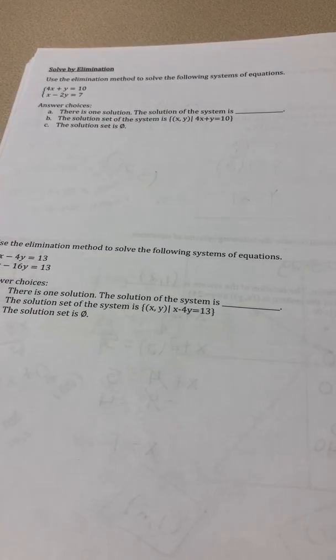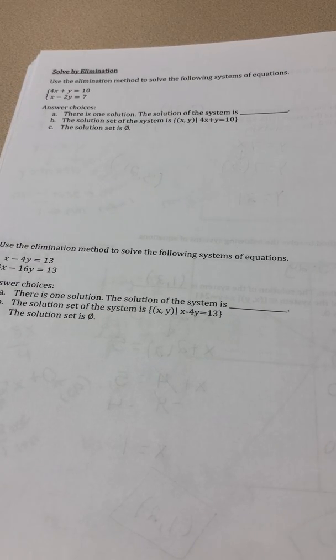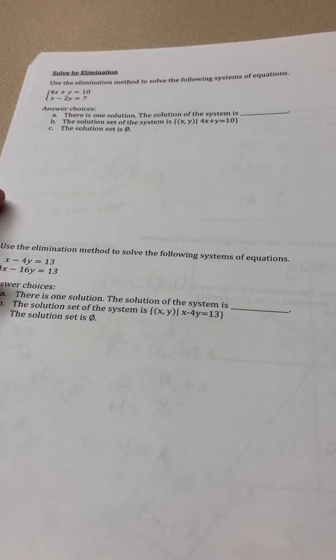So that was solving by graphing, solving by substitution. Our last method of the 3 is solving by elimination. So we're going to use the elimination method to solve the following system of equations. We have 4x plus y equals 10, and 2x minus 2y equals 7. So the whole point in this method is to eliminate either x or y, so that way we only have one variable, so we can solve for that variable.